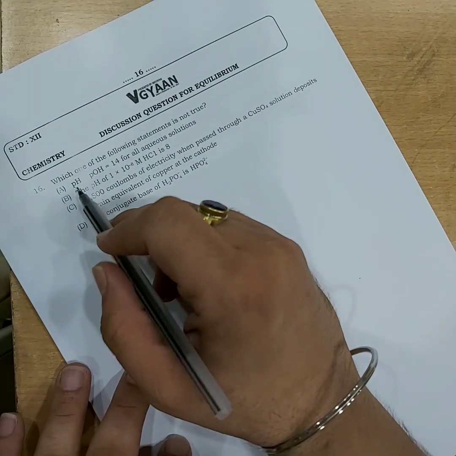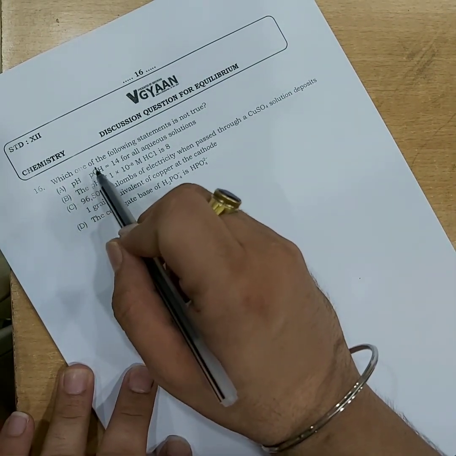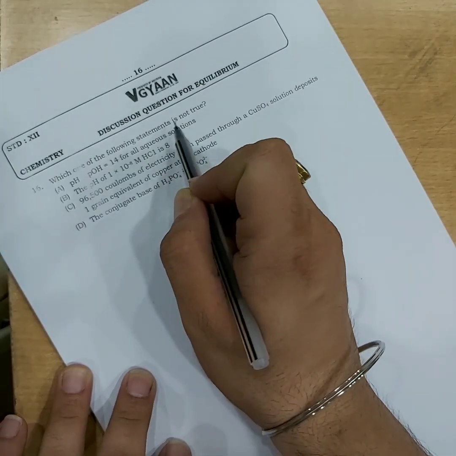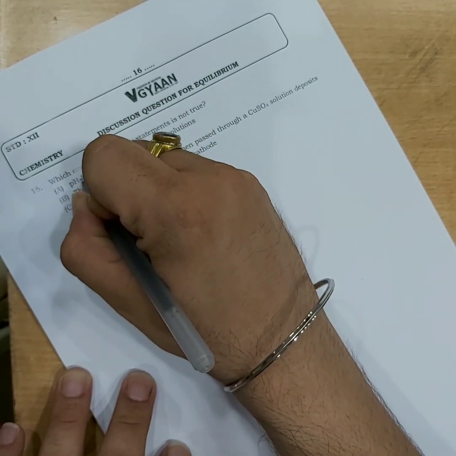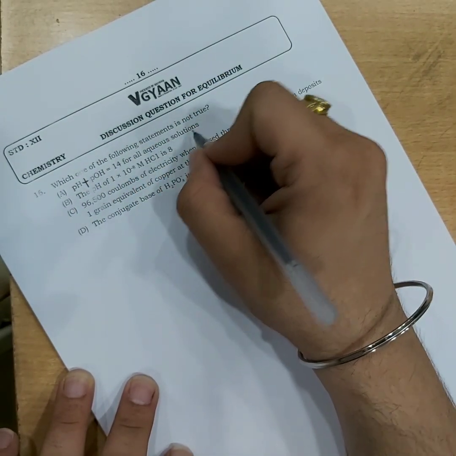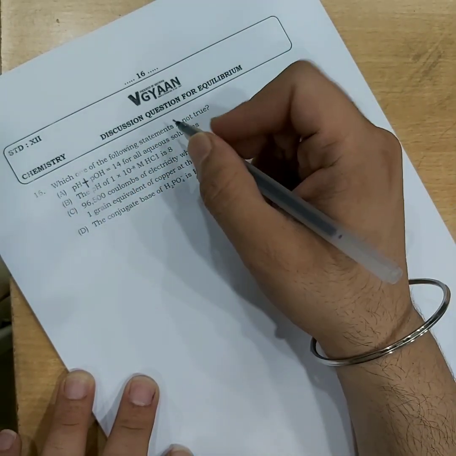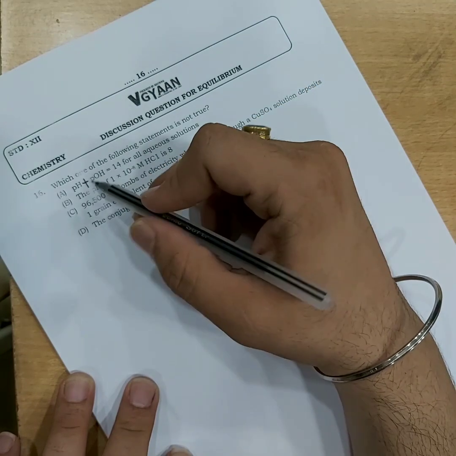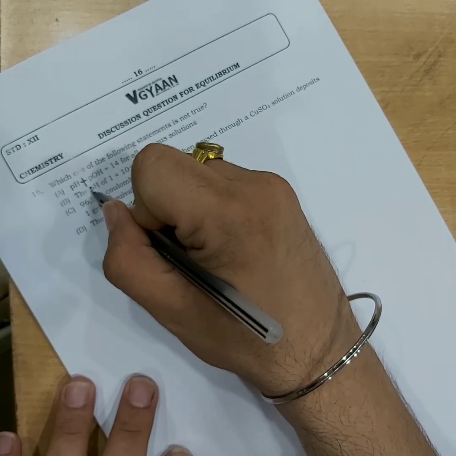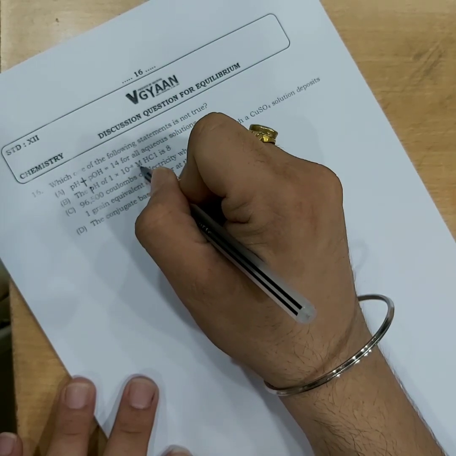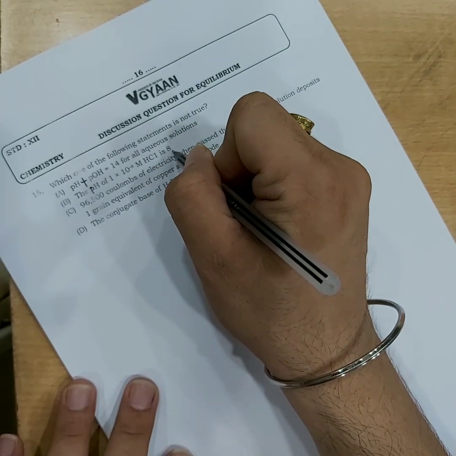Now let us have a look at question number 16. Which one of the following statements is not true? pH plus pOH is 14 for all aqueous solutions. Everybody knows this is a general standard rule that pH plus pOH is 14. pH of 1 into 10 raised to minus 8 molar HCl is 8.